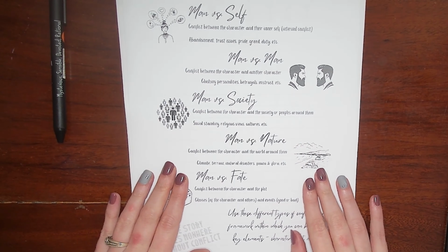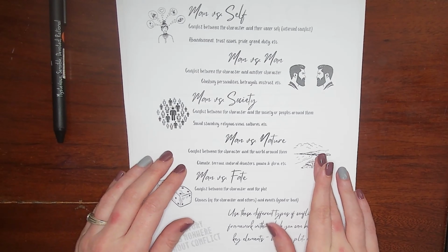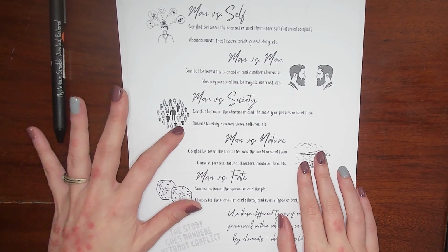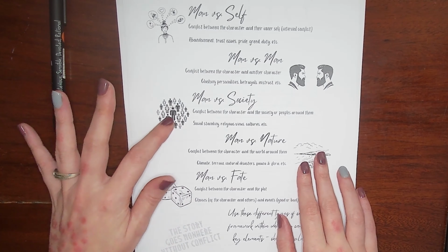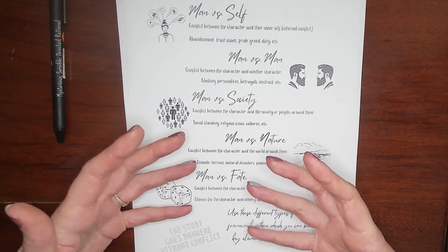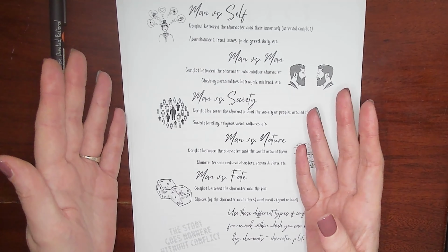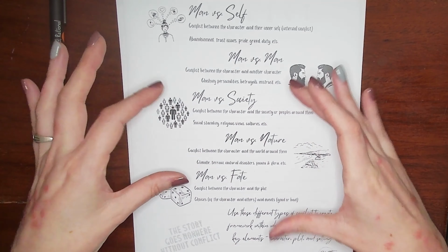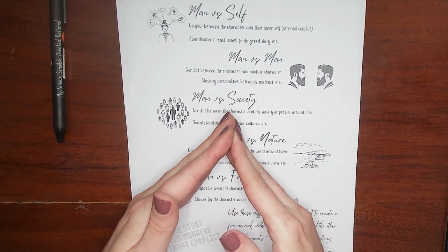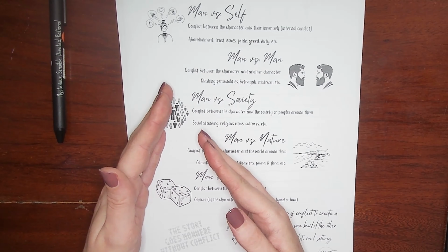The next type of conflict that we're going to look at is man versus nature, and that is conflict between the character and the world around them. Now, the man versus nature and man versus society conflicts are the ones that will help you to define your setting, because your setting is made up of society and nature. By determining the conflict of these two, you can help to determine what type of setting would fit with the type of story that you want to tell.